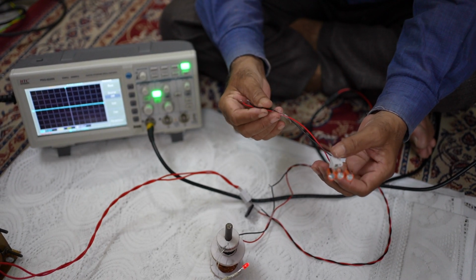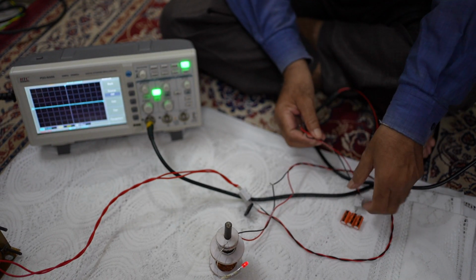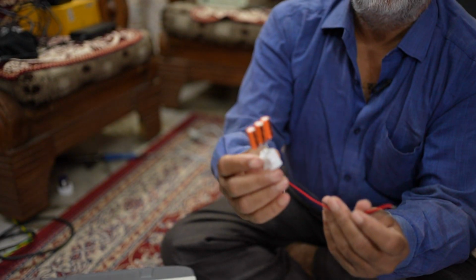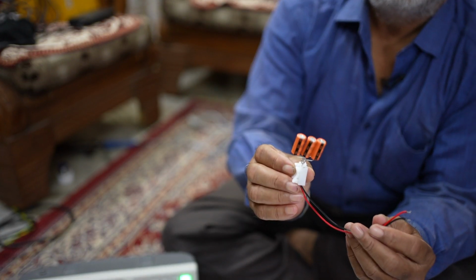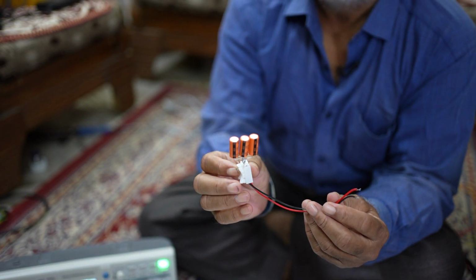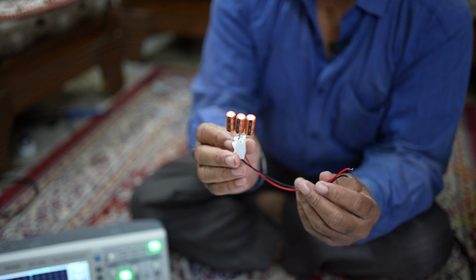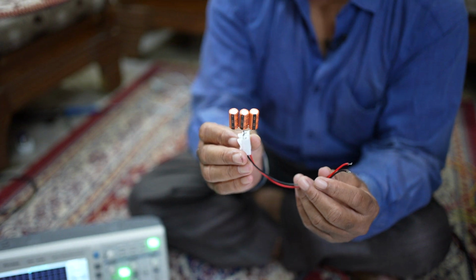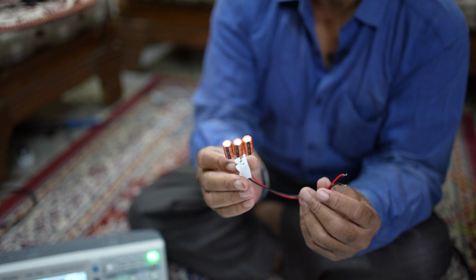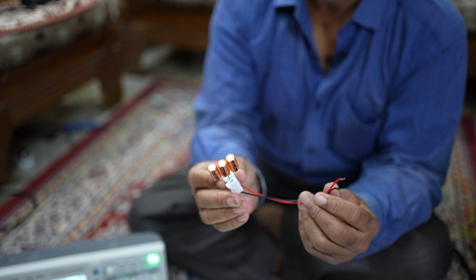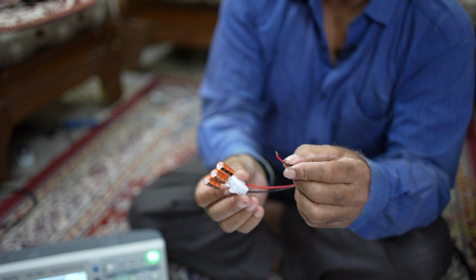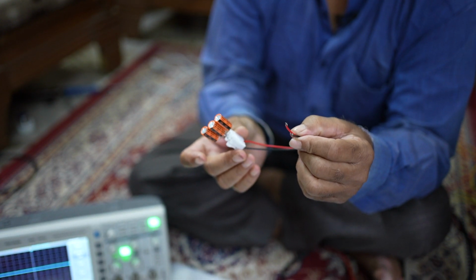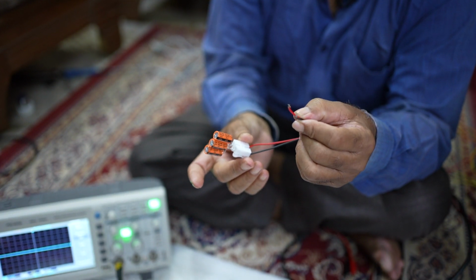What I am doing, I will connect this setup, and this setup is called a capacitor bank. Here we have engaged 3 parallel capacitors of 1000 microfarad each, so the result is 3000 microfarad, and it has 2 terminals, one positive, one negative.